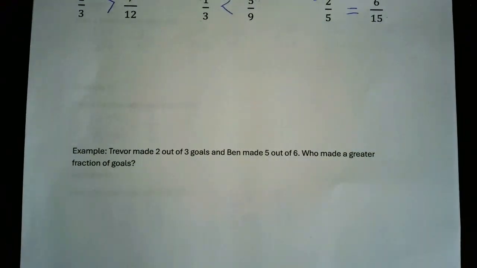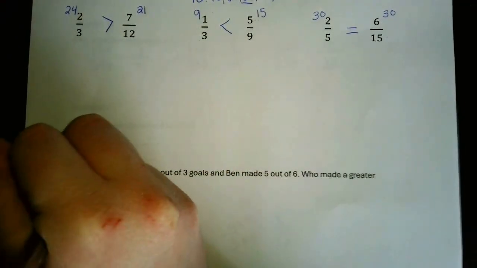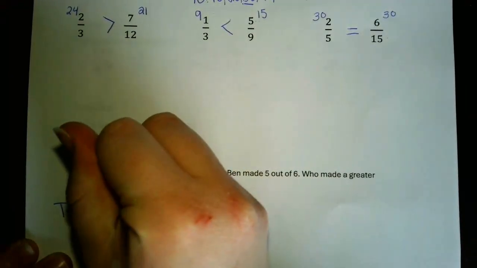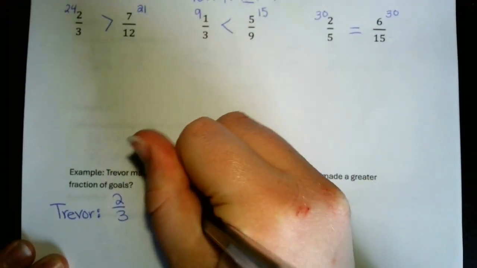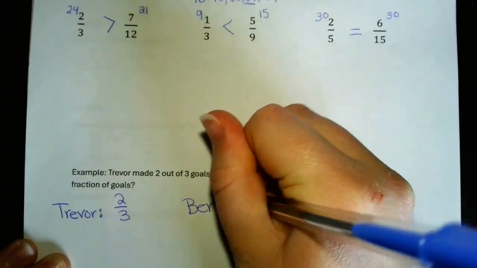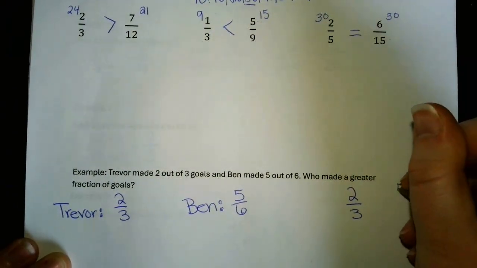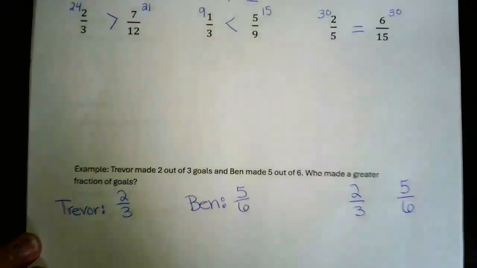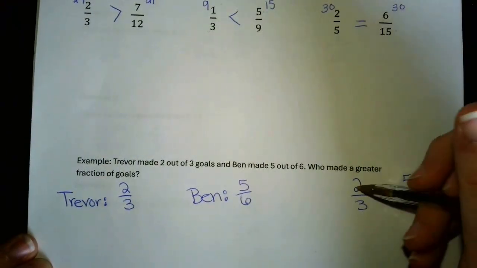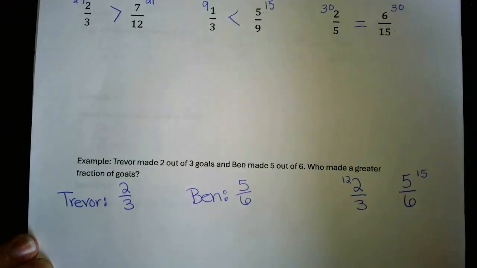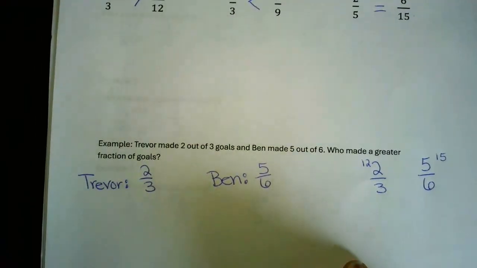Trevor made 2 out of 3 goals and Ben made 5 out of 6. Who made a greater fraction of goals? So Trevor, as a fraction, made 2/3. So 2 over 3. Ben made 5 out of 6. So 5 over 6. If we compare the two, we have 2/3 and 5/6. We can do either or. Cross multiply, you get 2 times 6, that makes 12. 3 times 5 makes 15. And compare. Or we can do the least common denominator.